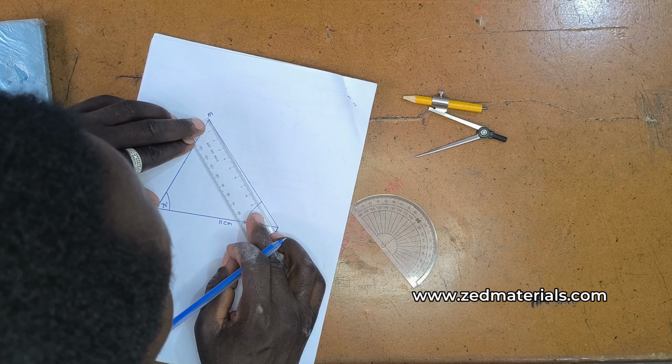And then from there they are saying 3 centimeter from KL. So I'll measure my 3 centimeter like this. Here and there.